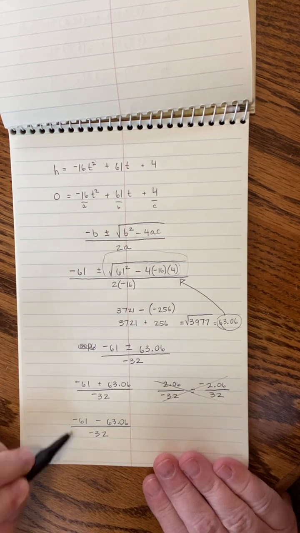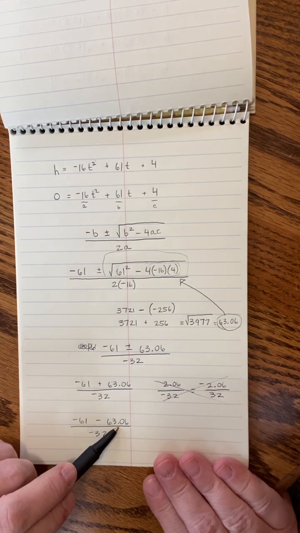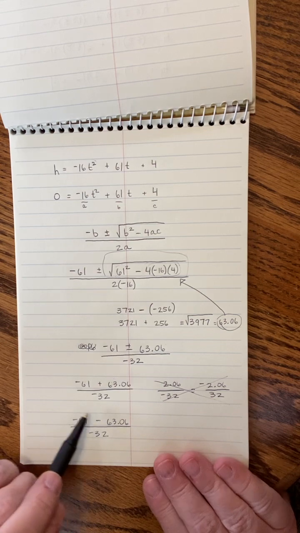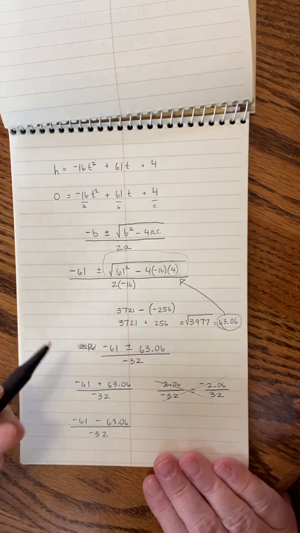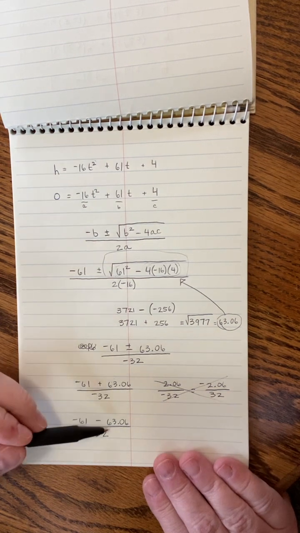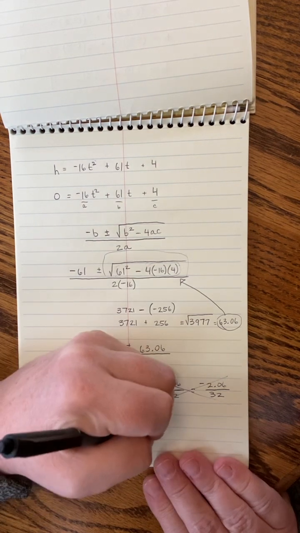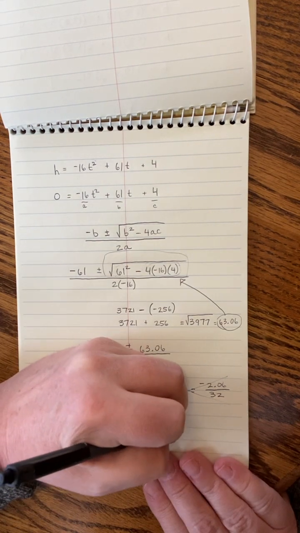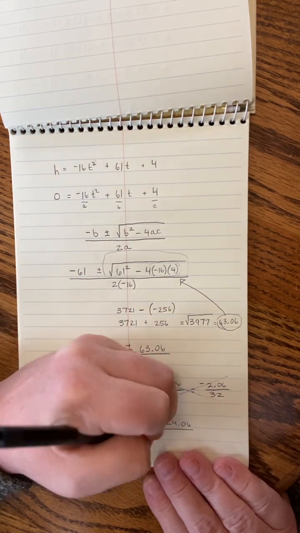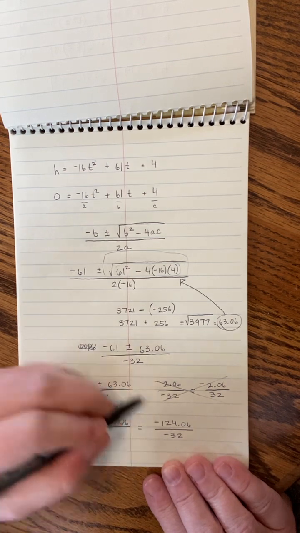Now let's look at this one. We have negative 61 minus 63.06. The way to figure this out is to think about your number line. You're all the way to the far left at negative 61, and you're going to move even further, 63.06. So you can add these two together and put a negative symbol on it, and you get negative 124.06 over negative 32. If I have a negative on the top and negative on the bottom, they cancel each other out.